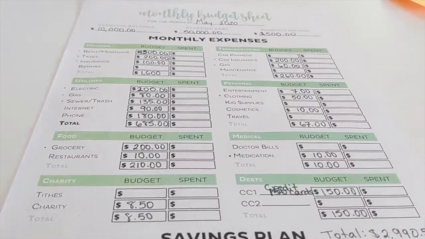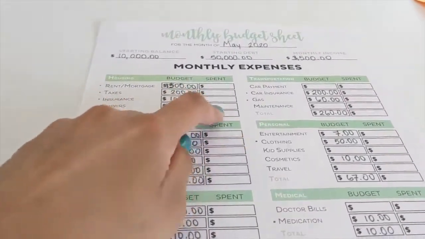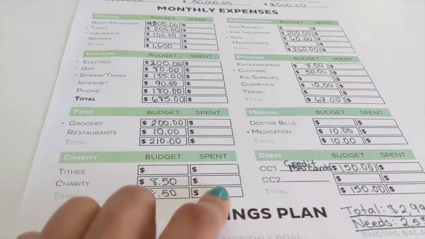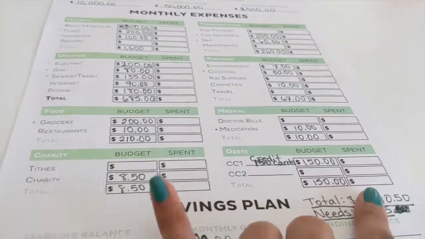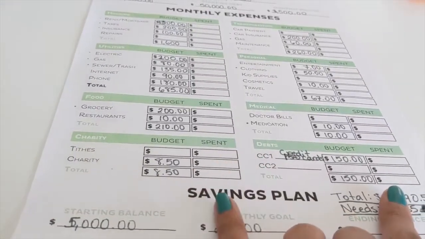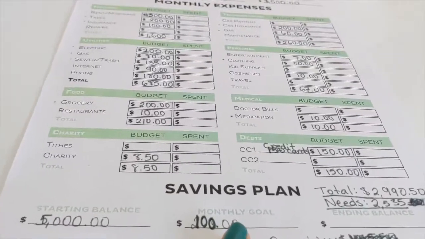That's basically a quick and easy way of doing your budget. For the spent part, you want to wait towards the end so you actually know how much money you put in each of these expenses. That's just a really quick and easy way of doing it.